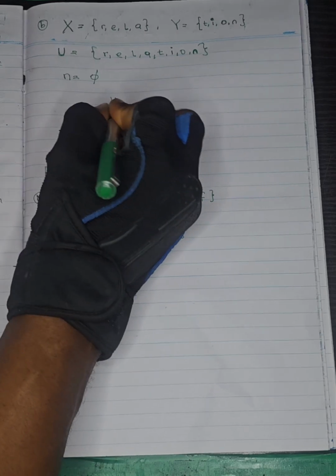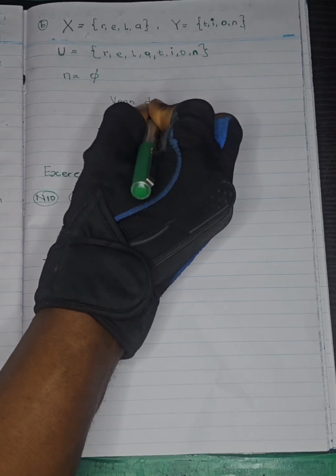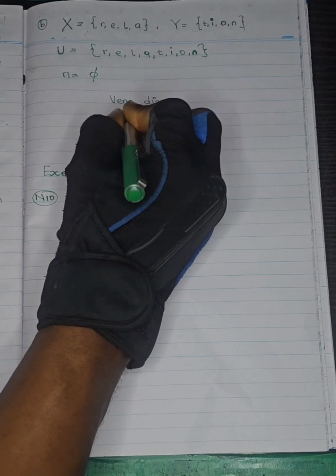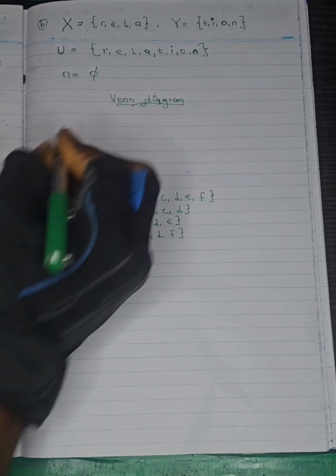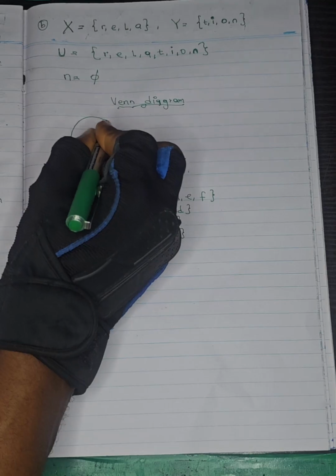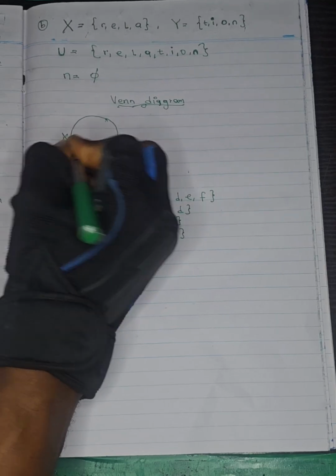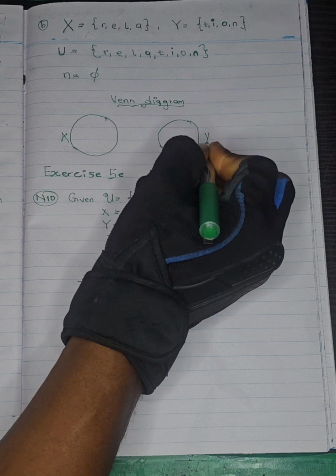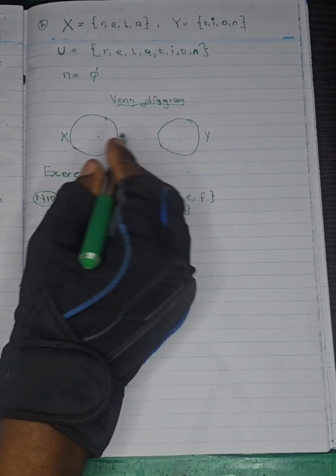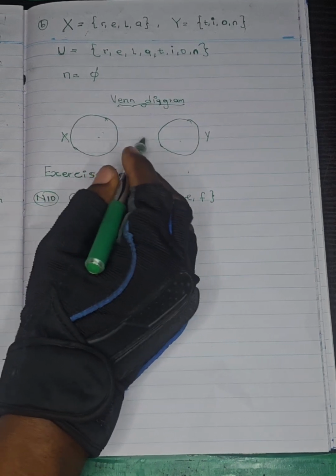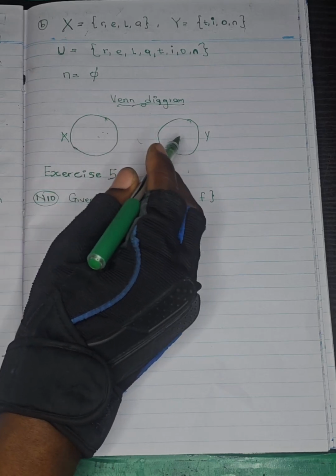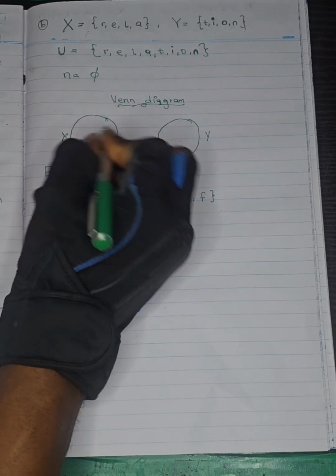So for the Venn diagram, we're going to have something like a circle for X, and another circle for Y. Since we know that we don't have anything in common, you see that I didn't need to intersect the two circles. This kind of sets are called mutually exclusive sets that don't intersect each other.